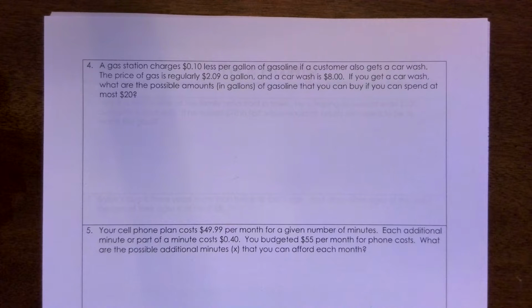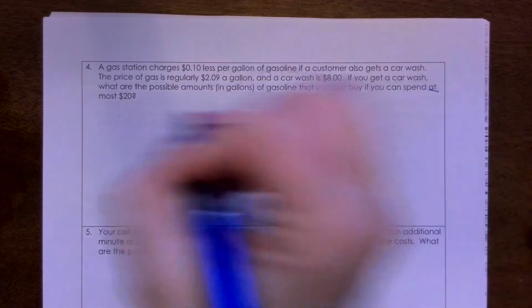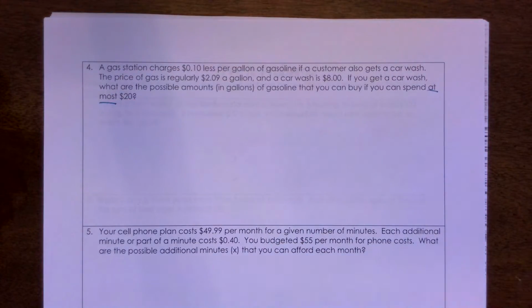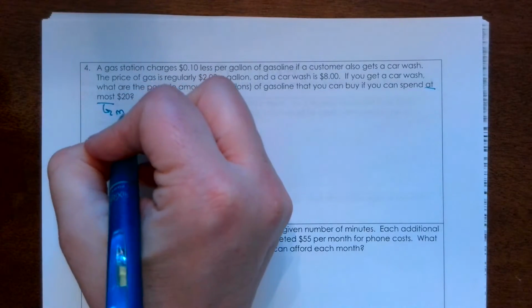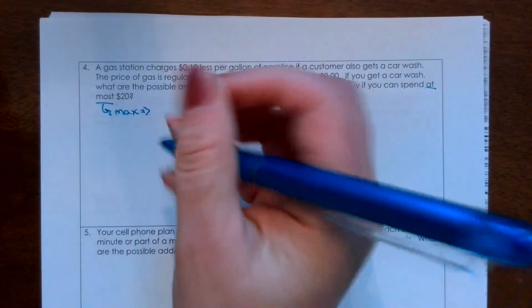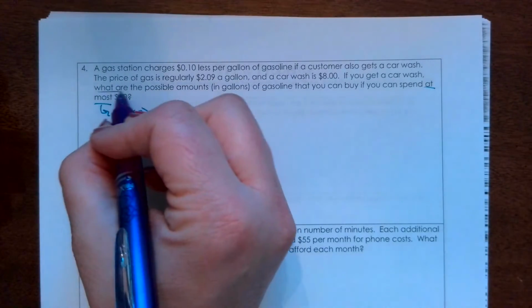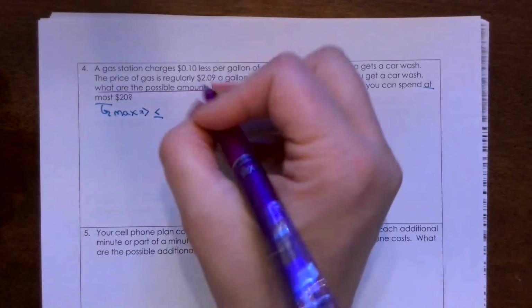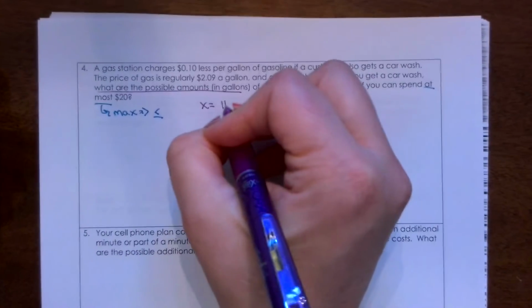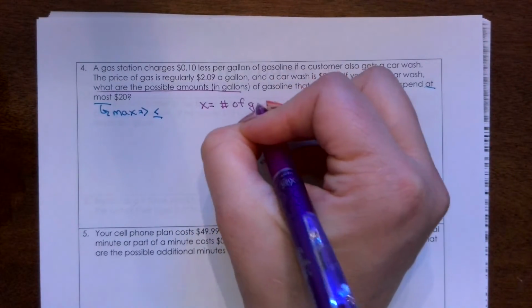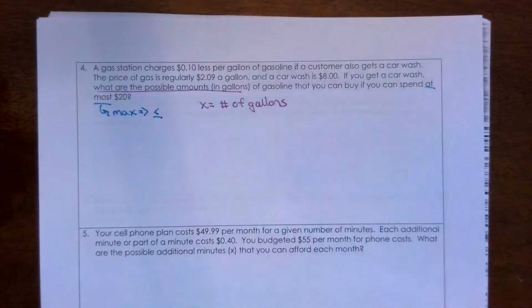If you get a car wash, what are the possible amounts in gallons of gasoline that you can buy if you can spend at most $20? So at most is a maximum, so I'm definitely going to be using the less than or equal sign. What am I looking for? I'm looking for the possible number of gallons. So x equals the number of gallons I can get.